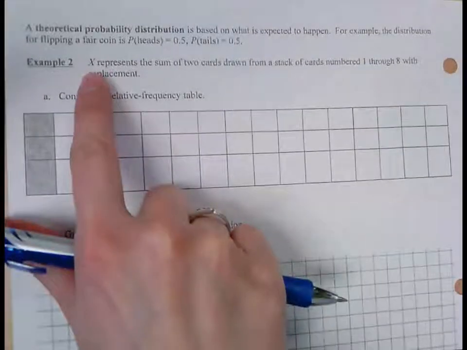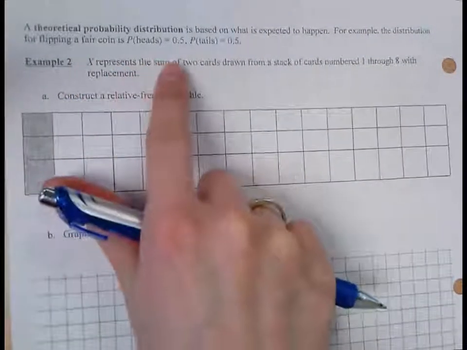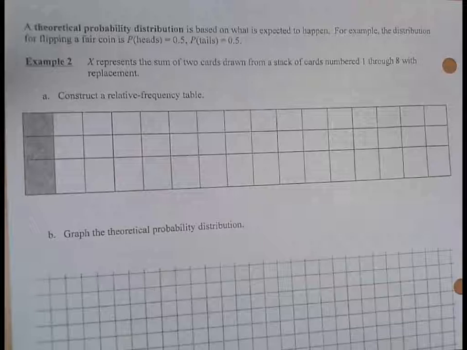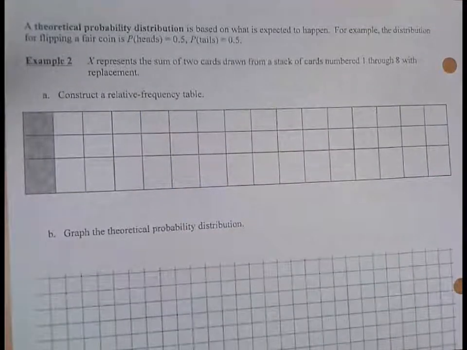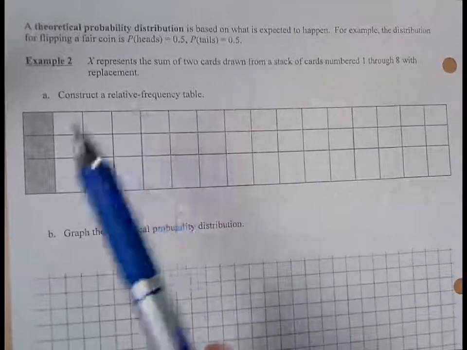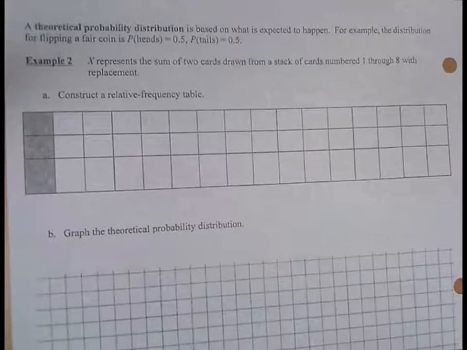But we are looking at our random variable x, representing the sum of two cards drawn from a stack of cards numbered 1 through 8 with replacement. So you draw one card numbered 1 through 8, you put it back, and you draw a second card, and then you add the two cards that you got. Okay, so it is possible. The with replacement is important, because that means if you draw a 1 and you put it back, you could draw the 1 again. So we are going to be filling in what's called a relative frequency table.